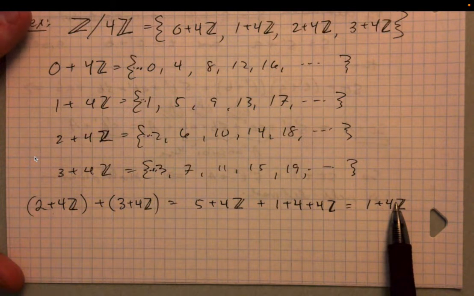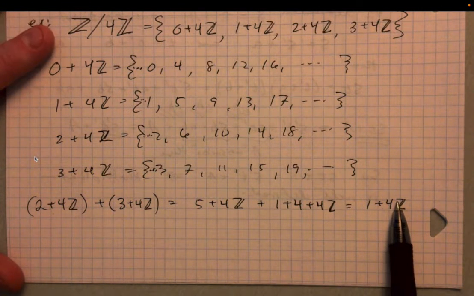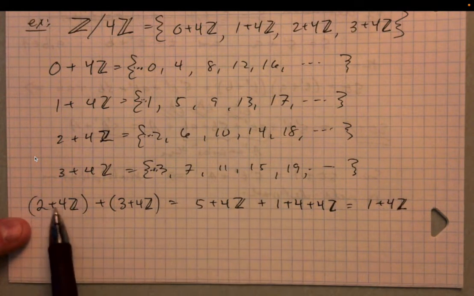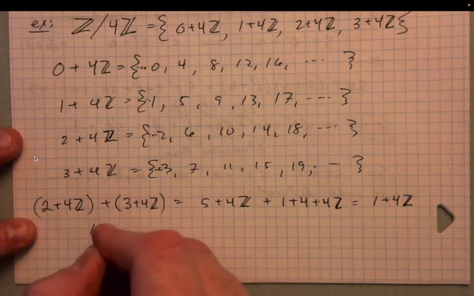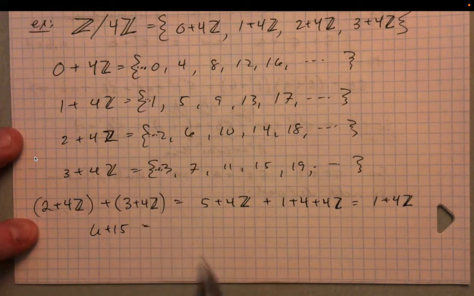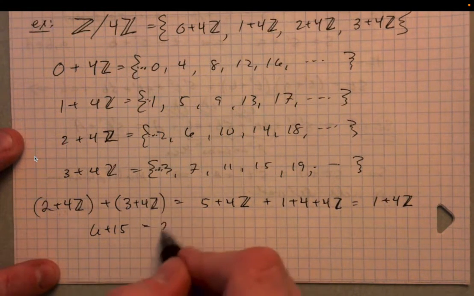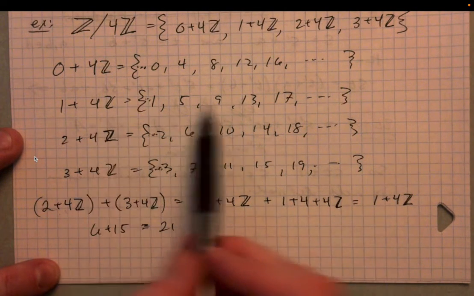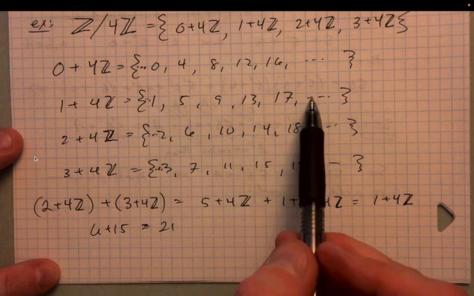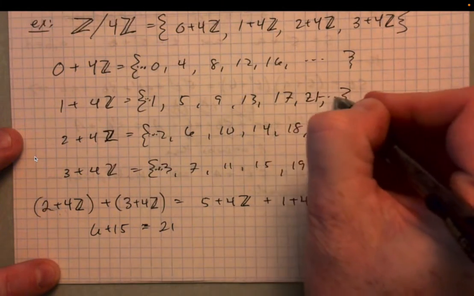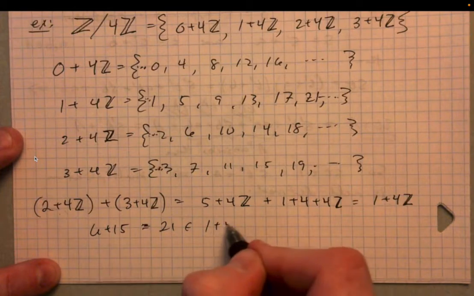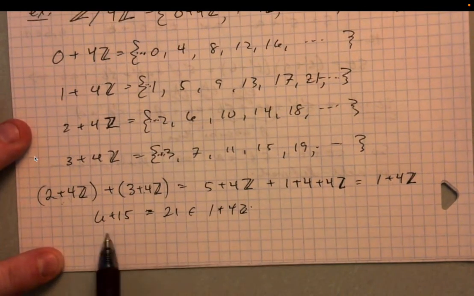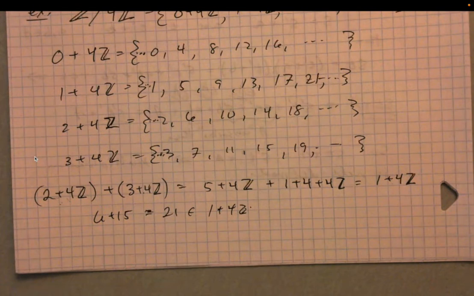So for example, if I take 6 and 15, 6 is in this one, 15 is in this one. If I add those together, what do I get? Well, I get 21. Now where's 21 going to be? Well, 21 is up here: 17, 18, 19, 20, 21. So it'd be the next one, so it's in 1 plus 4Z. So this coset plus that coset equals that coset, and all the elements in there would follow that principle.